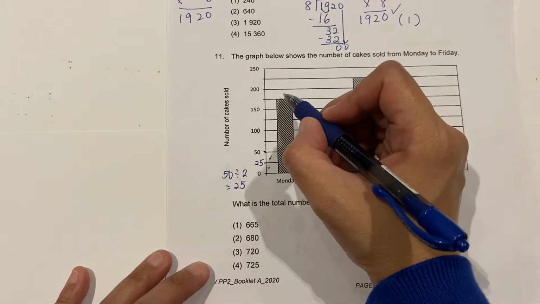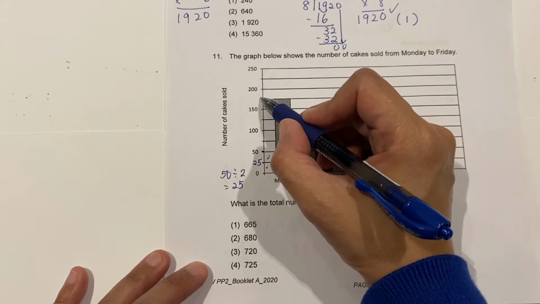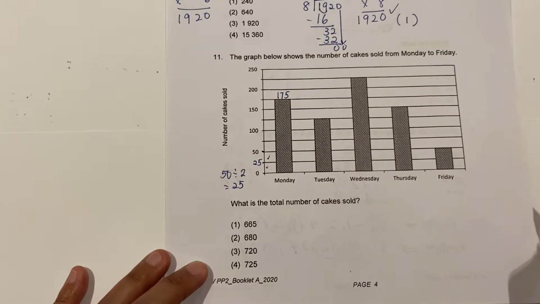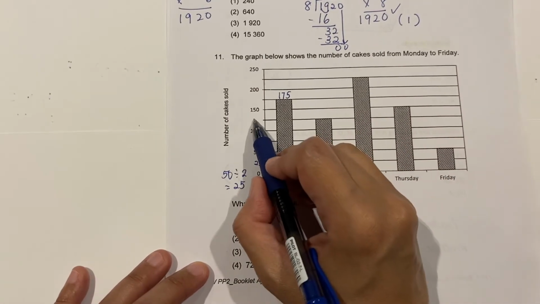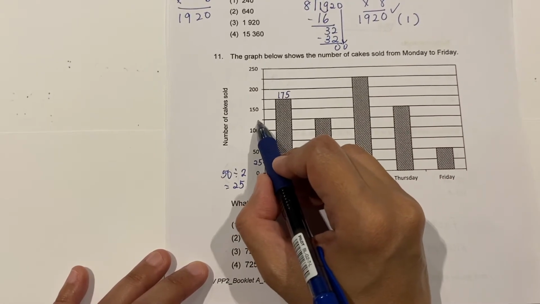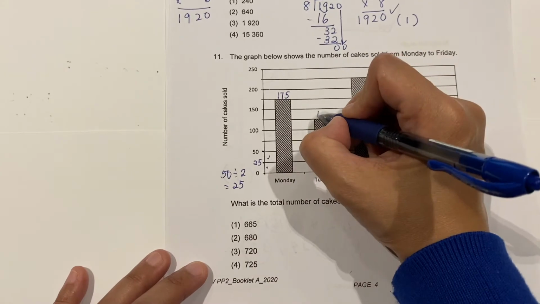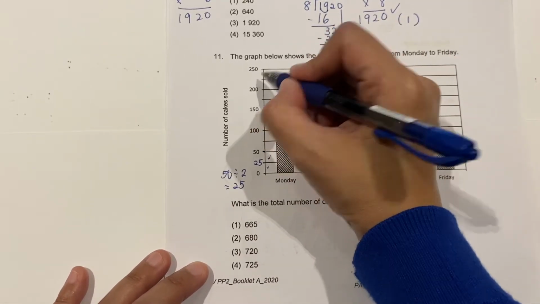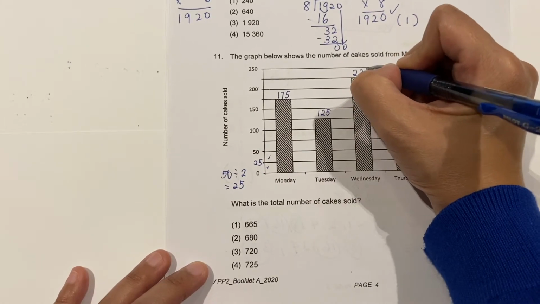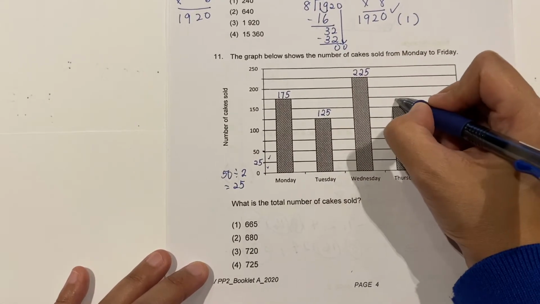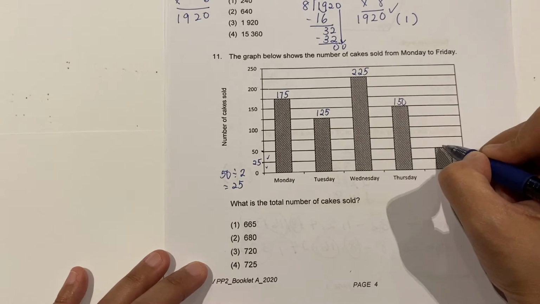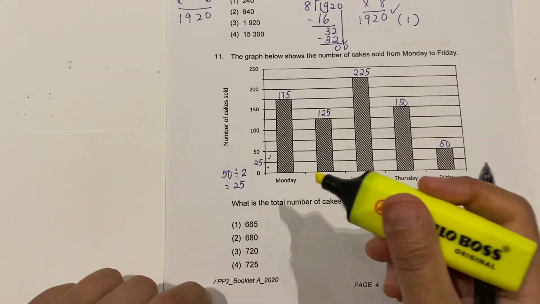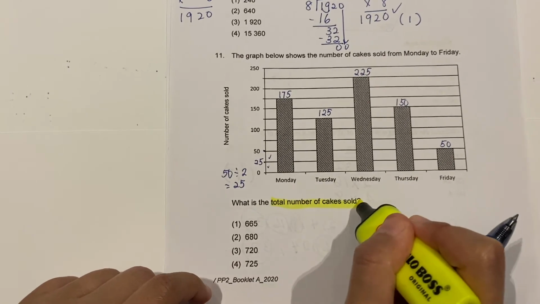So in this case, 150 plus 25 will give you 175. Here, 100 plus in between a 25, so it's 125. Here is 200 plus 25, 225. Here will be 150, and here is 50. So what they want you to find is the total number of cakes sold.